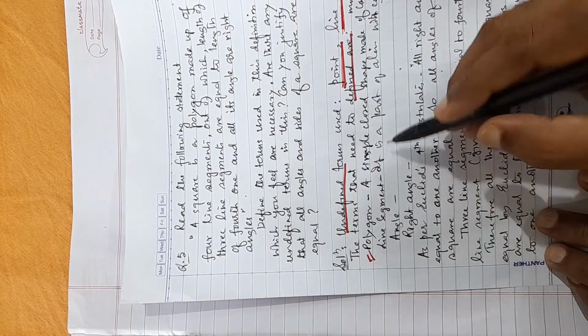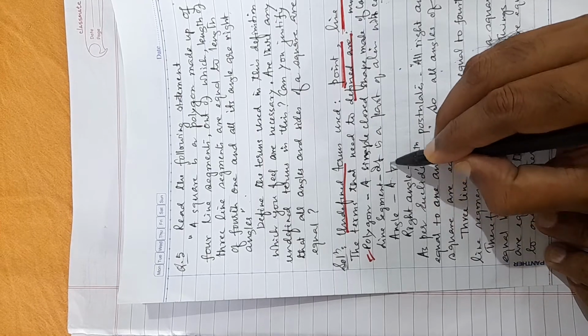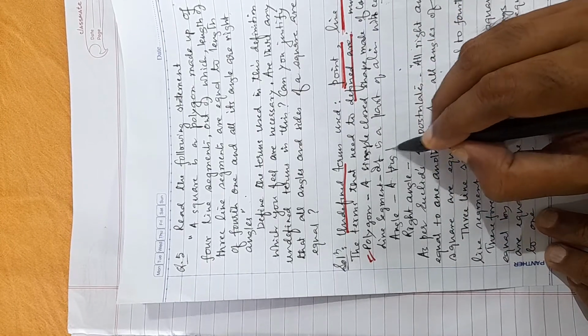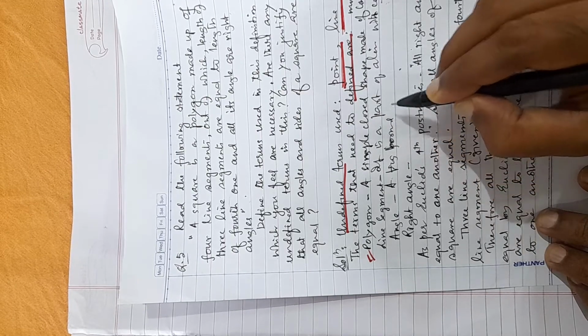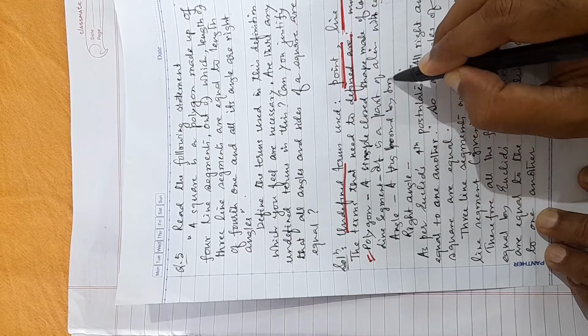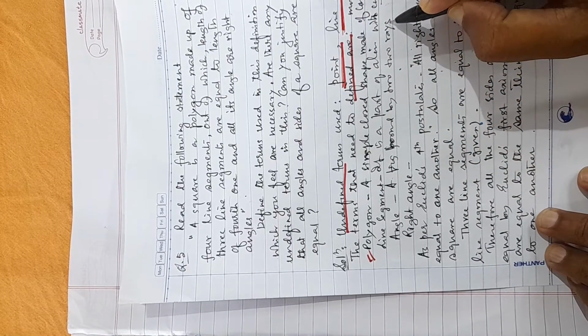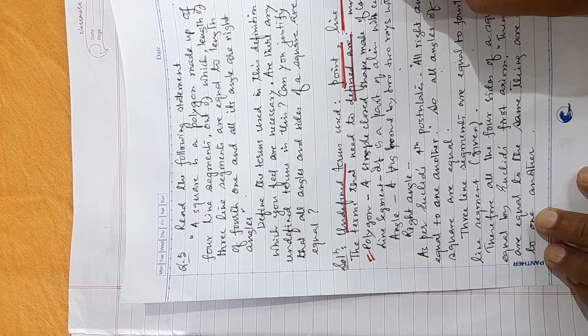Angle, what is an angle? In a simple way you can define it: a figure formed by 2 rays with a common initial point.